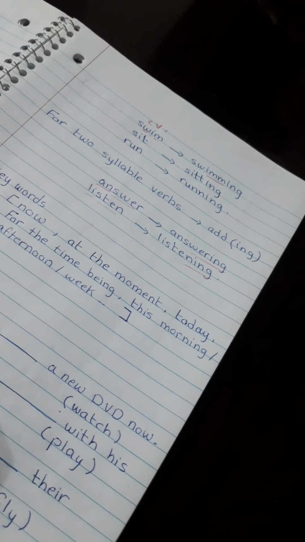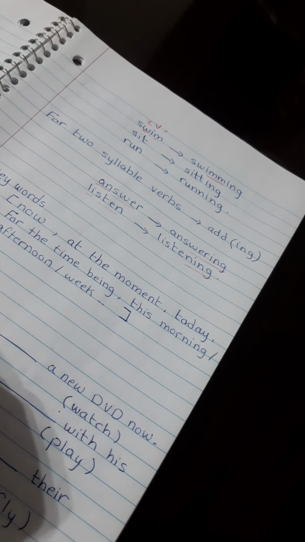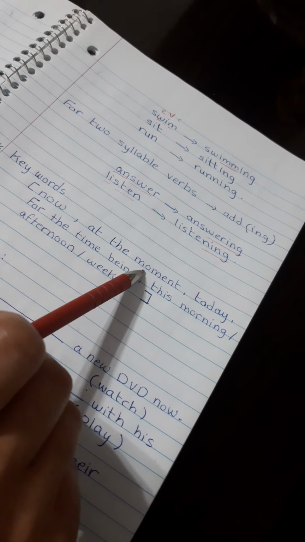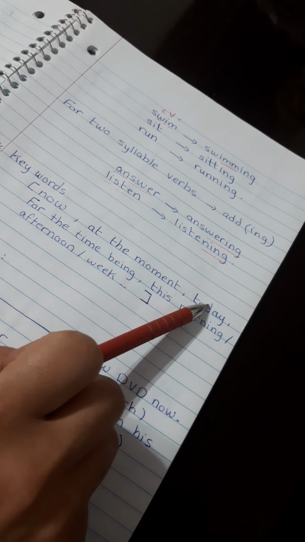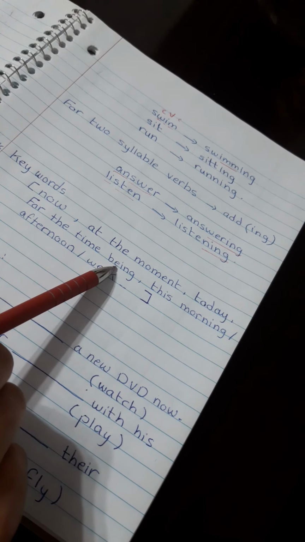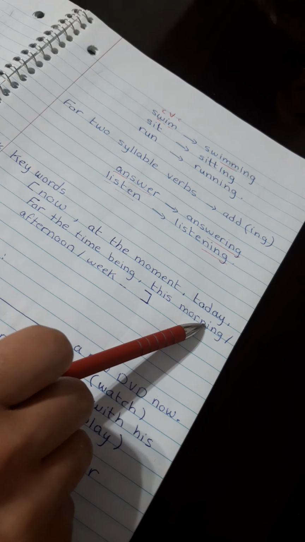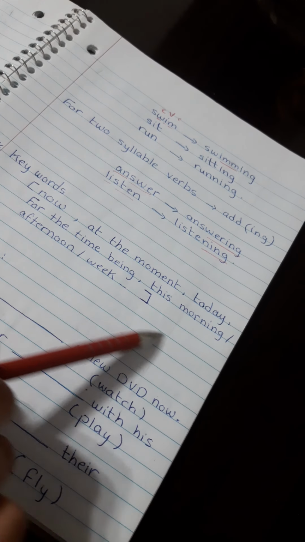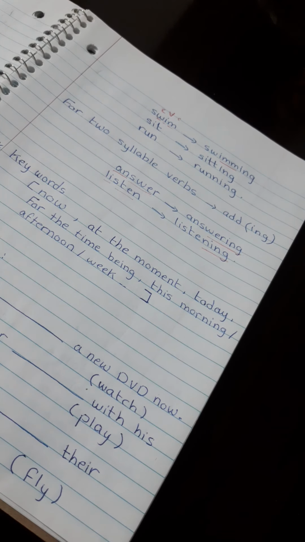Okay, let's talk about the keywords for the present continuous. The keywords for the present continuous we have now, at the moment, today. We have for the time being, this morning or this afternoon or this week. These are the keywords that we can find in the present continuous tense.